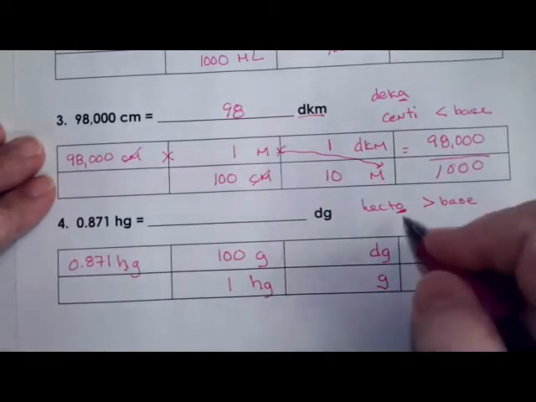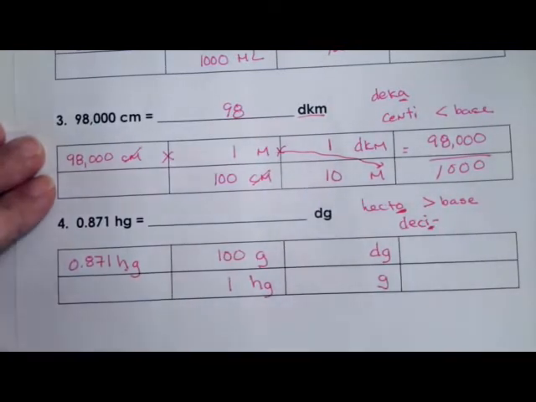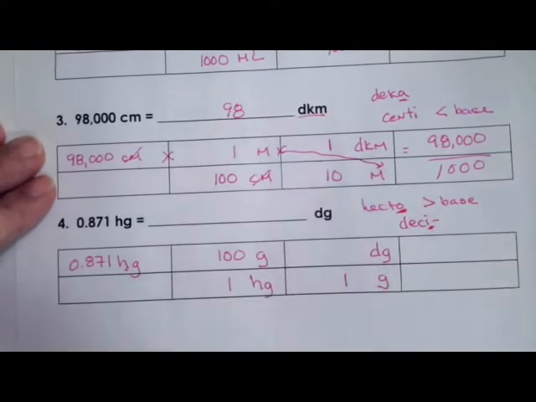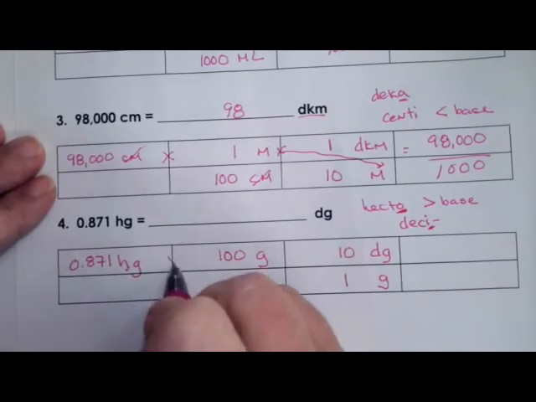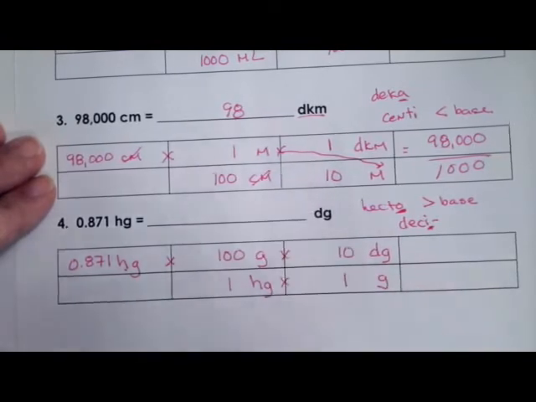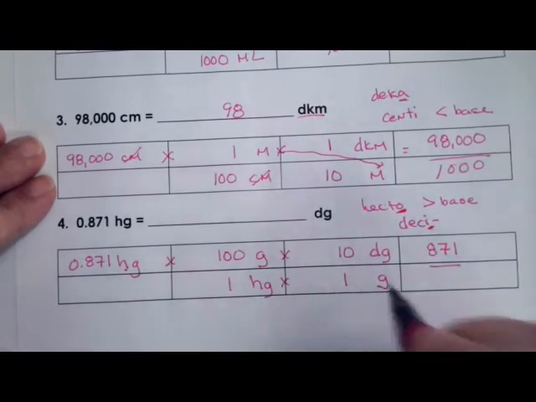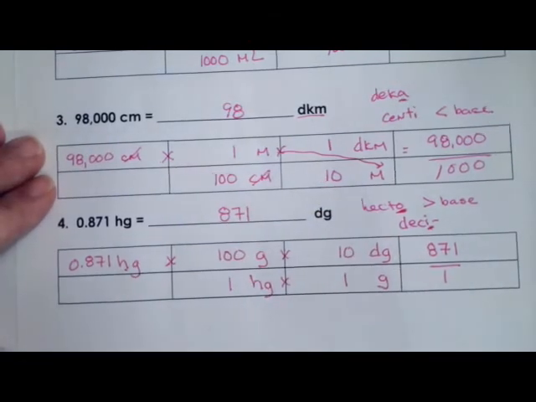Which is bigger, a decigram, okay, or a gram? And remember, if it ends in I, it's less than the basic unit. So the gram must be bigger. How many decigrams are in a gram? Well, it's the same as dimes in a dollar, so there's 10. So we're going to multiply across the top and across the bottom, so we get 0.871 times 100 times 10, which ends up being 871, divided by 1 times 1, which is 1. So the answer is 871 decigrams.